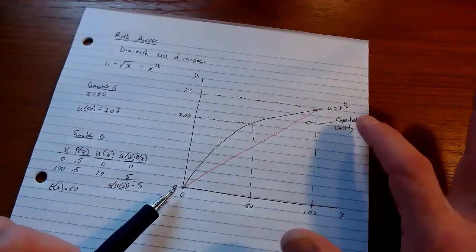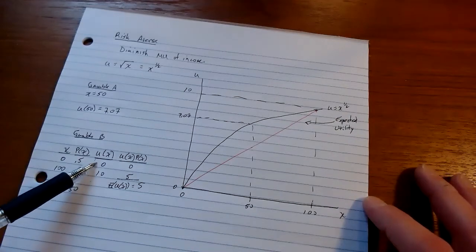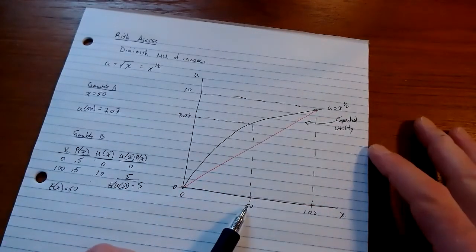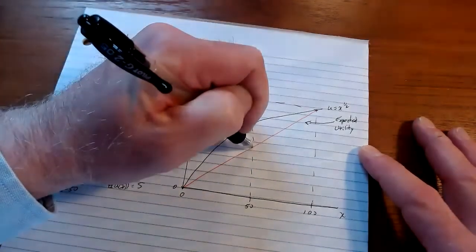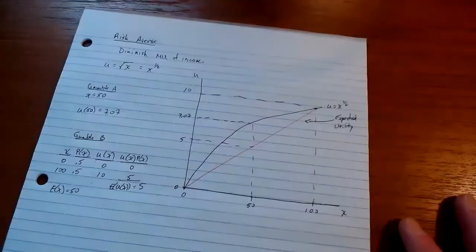And so the expected utility is a linear combination of a utility of 0 and a utility of 10. And what we found is that with an expected value of $50, the expected utility associated with it is 5.